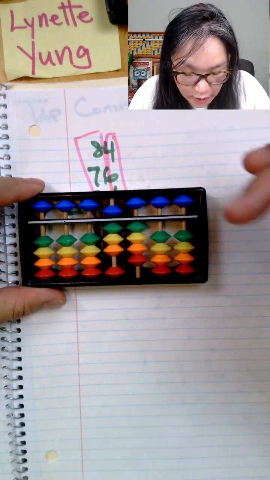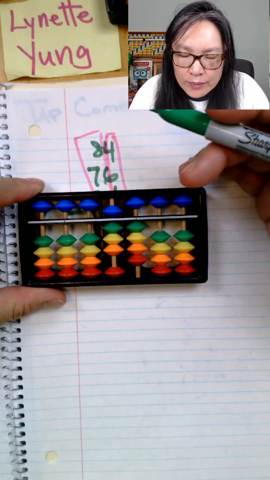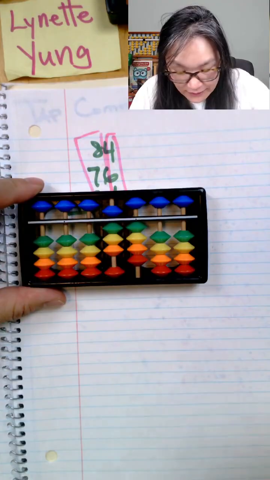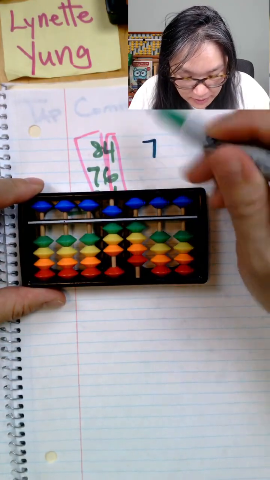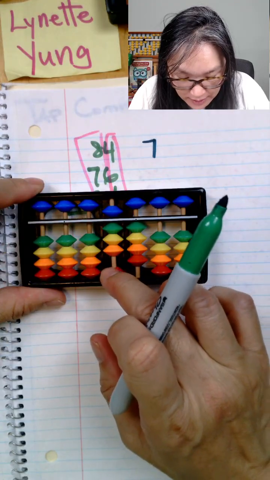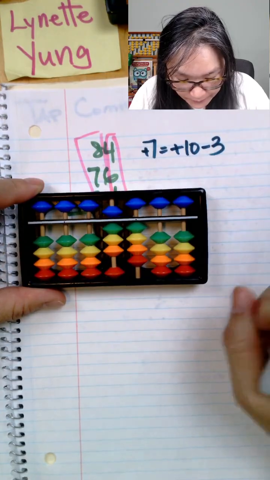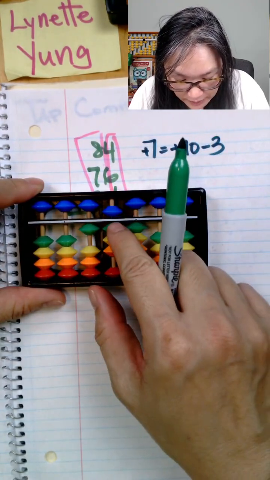So this also helps isolate the question. Now what I want to do is add 76. So add 70, right? There's not enough, so to add the 7 is equal to plus the 10 minus the 3. So I plus the 10 and I take away the 3.